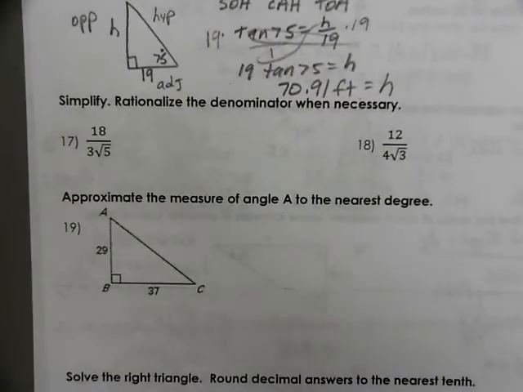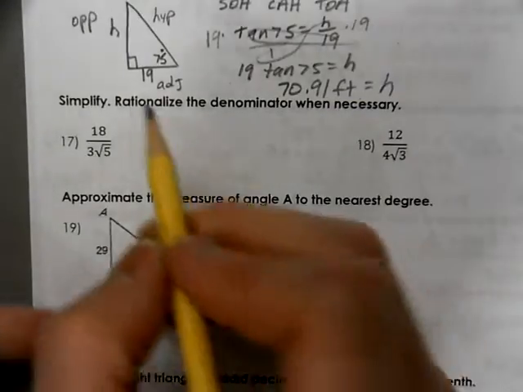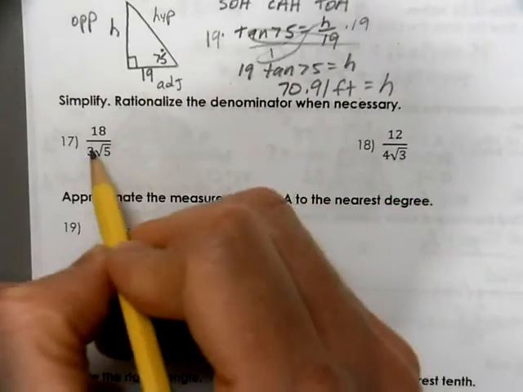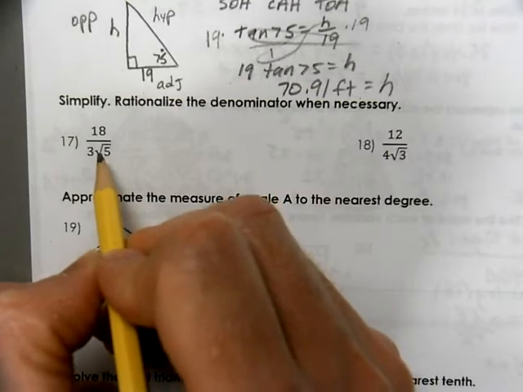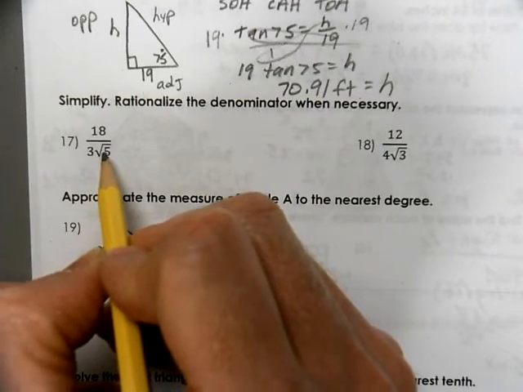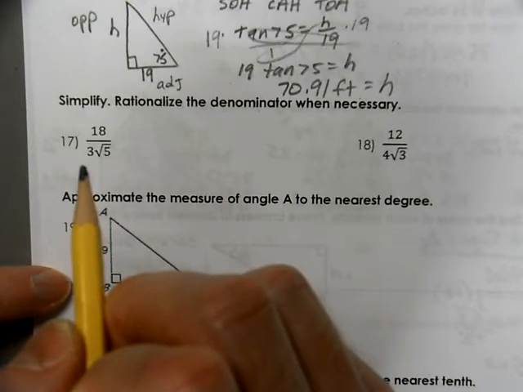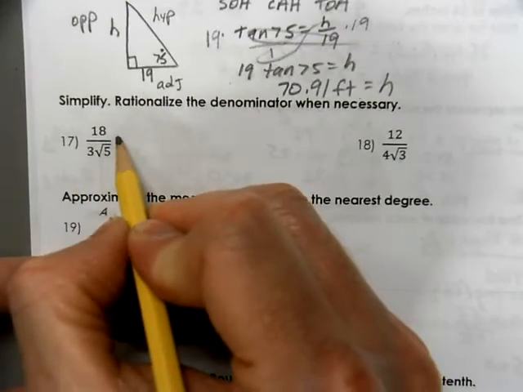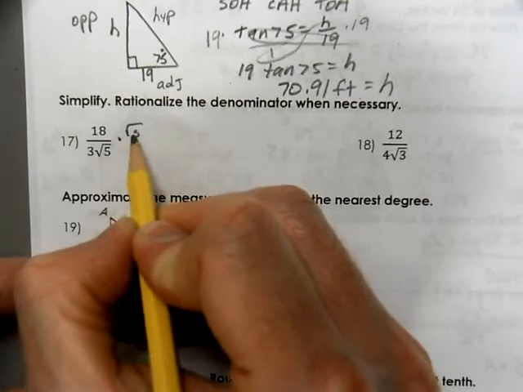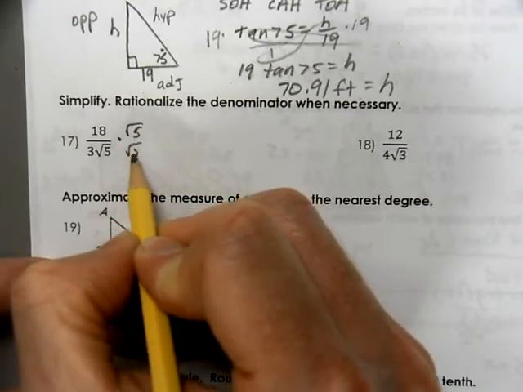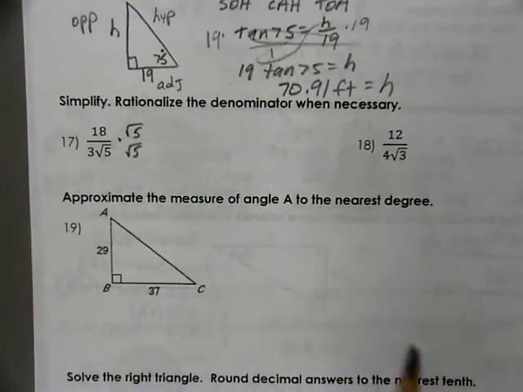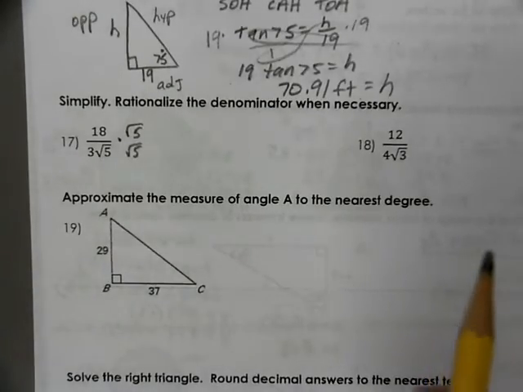We're going to simplify number 17. We're going to rationalize the denominator. The denominator has a square root in it. So to get rid of the square root, I'm going to multiply by a value of 1, which is going to be the root 5 over root 5.